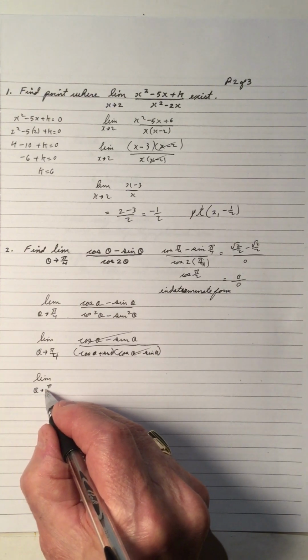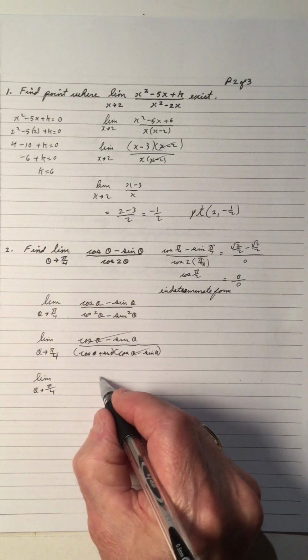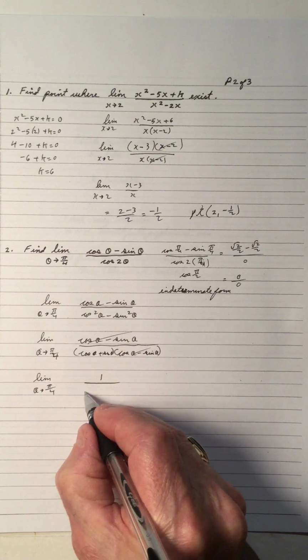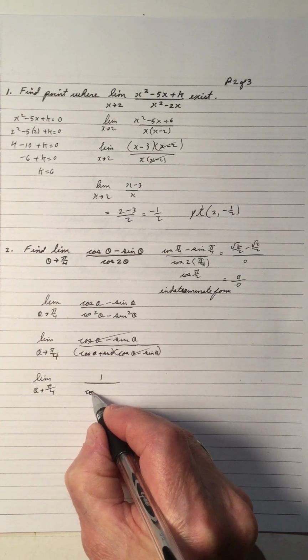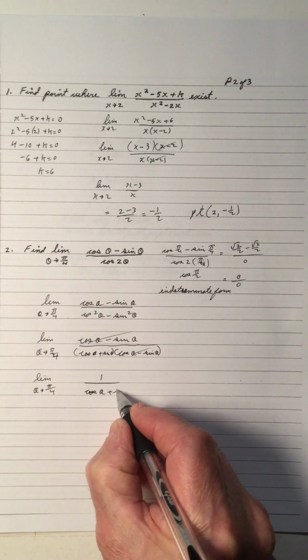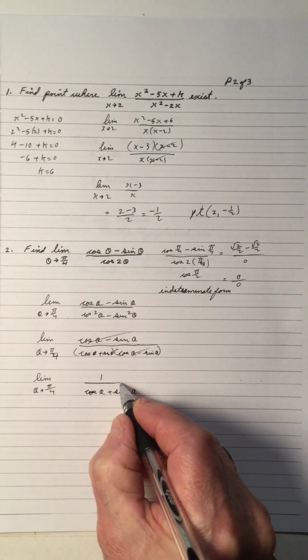Pi over 4, gotta be careful. So this gives me 1 over cos theta plus sine theta.